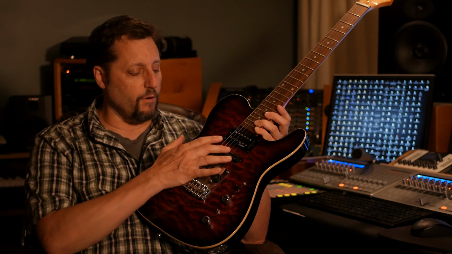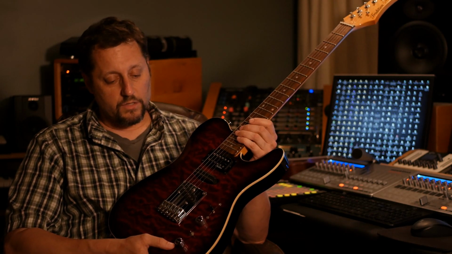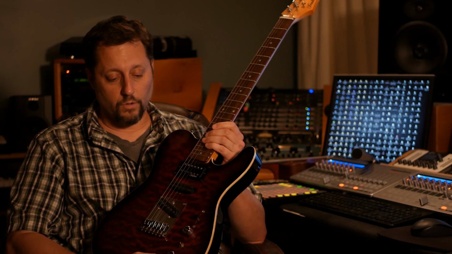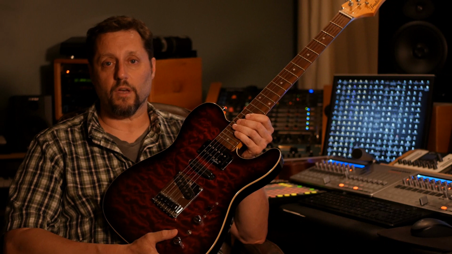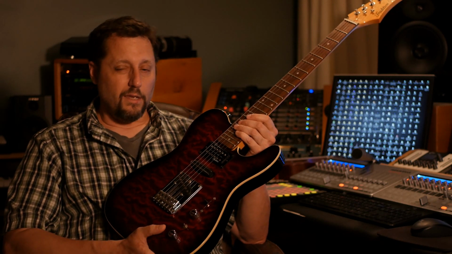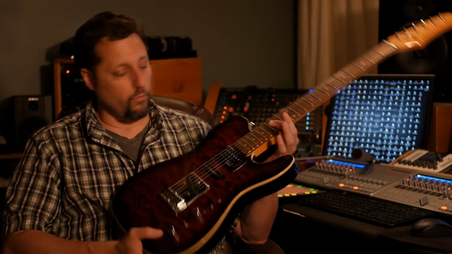So you'll see different style pickups depending on the style of music, depending on the choice of the guitarist. Sometimes people will swap out and get different pickups that they like better than others. It depends on the sound they're going for, what they like. But I think we've covered all.